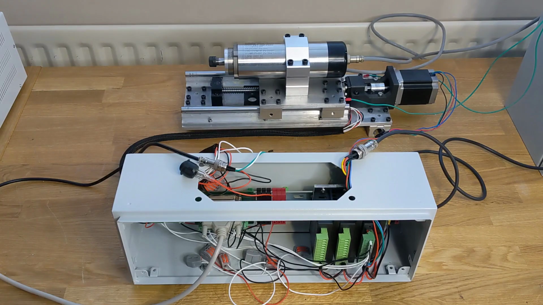This was the second take I made for this section. In the first take it did something a bit different and didn't crash so dramatically, but I kept this one because it shows how unpredictable the machine can be when LinuxCNC is not in control.